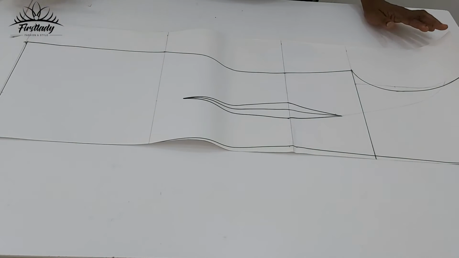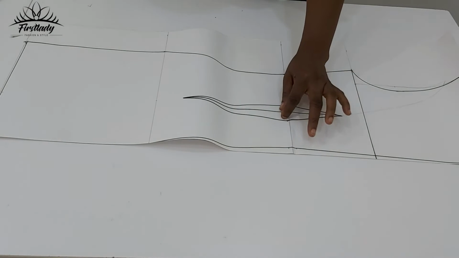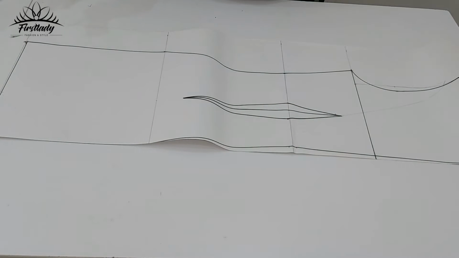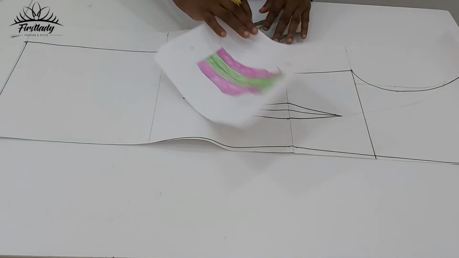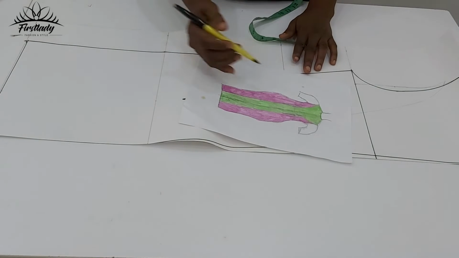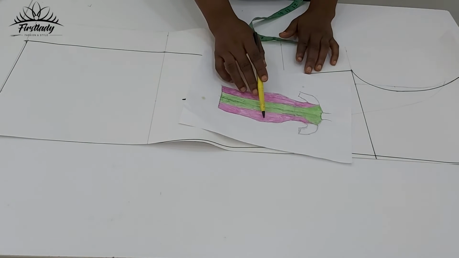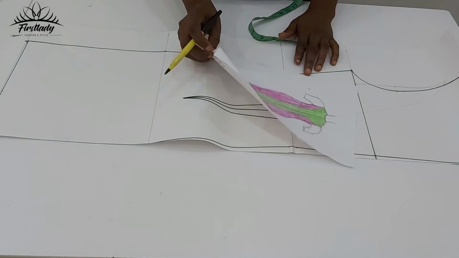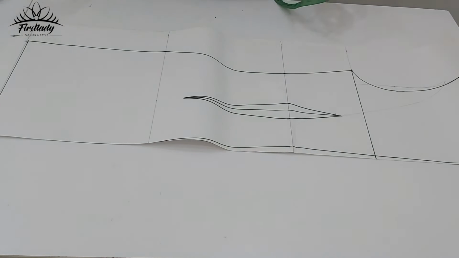So for the back pattern, I would advise that you don't make it too complicated. If the front pattern already has a lot going on, we can just leave the back plain. Just take in your darts and just leave it plain. Or you can also decide to divide it into 2, like what I have here. Just into 2, one color at the center and then another color on both sides, and you can decide on the kind of sleeve you want for the arm.